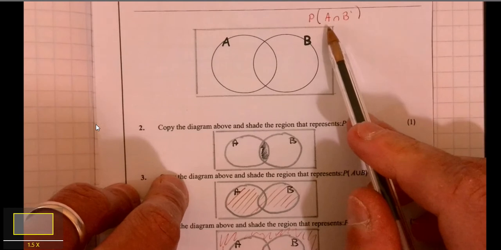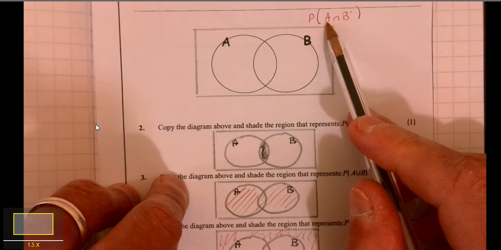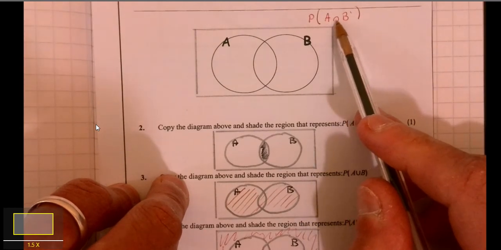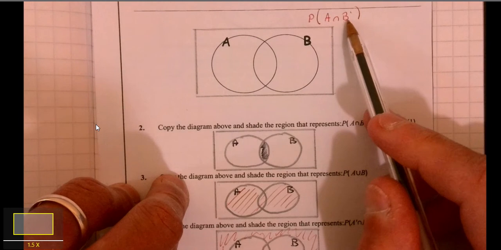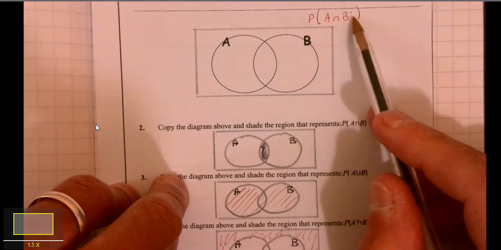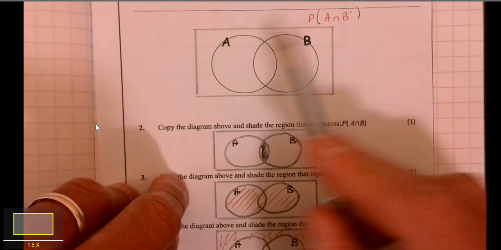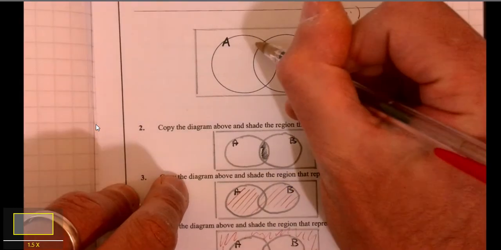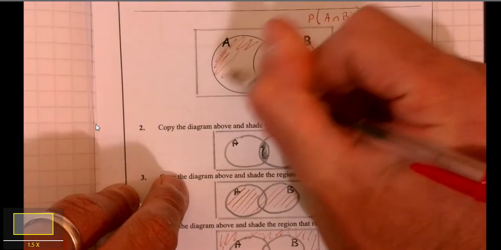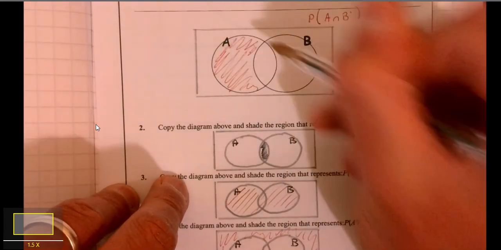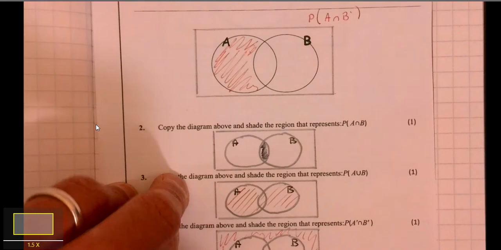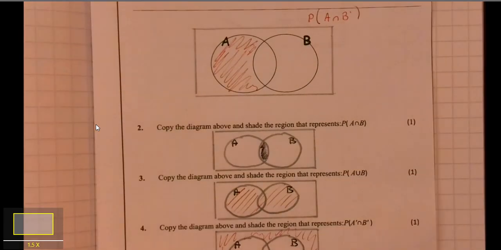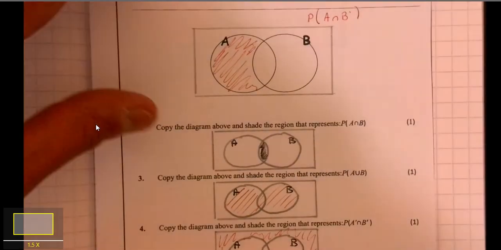It's got to be in A, and it must also not be in B, so it has to satisfy both of these conditions. It's got to be in A, and it's not allowed to be in B. So we're talking about this bit over here. There we go.